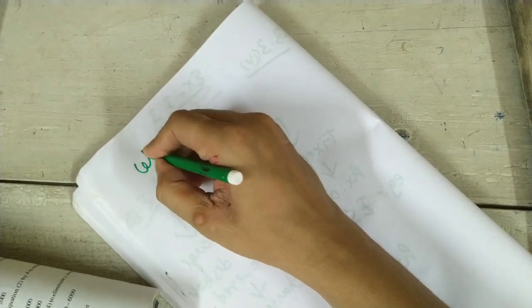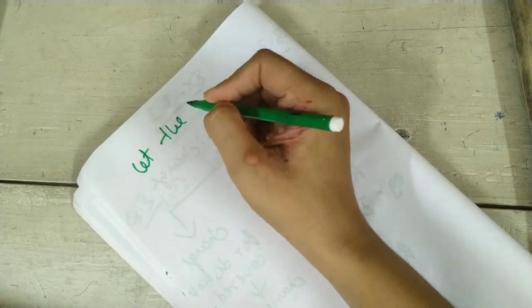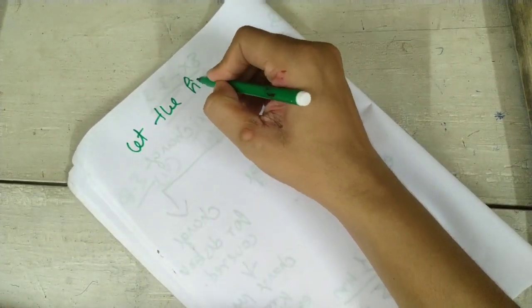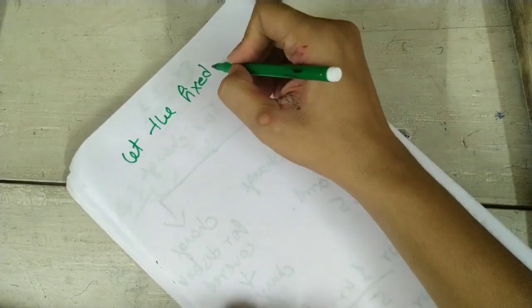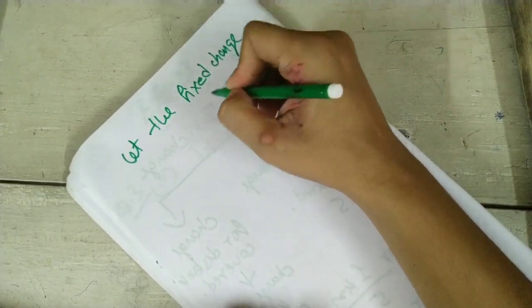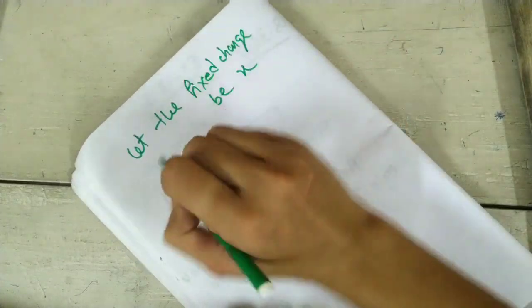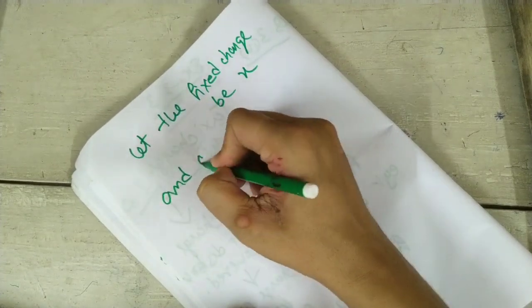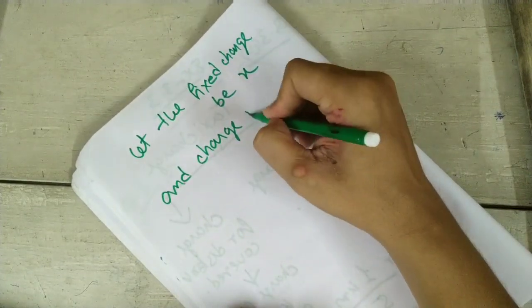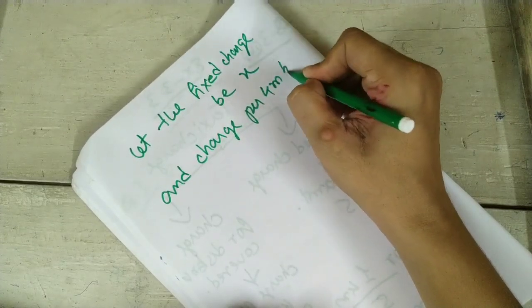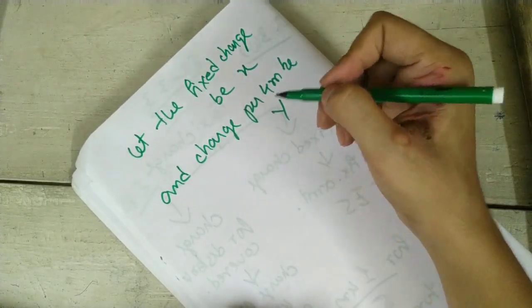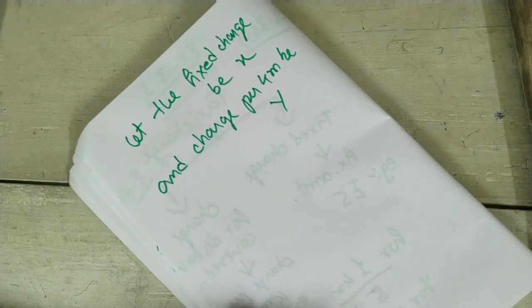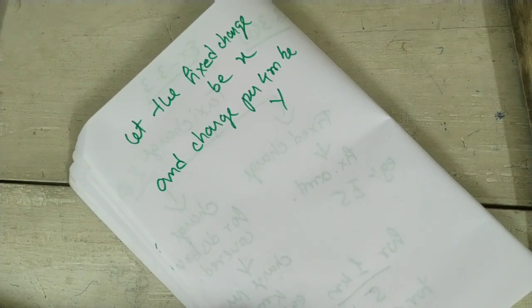So what we'll take is, let the fixed charge be x. Okay, we have taken the fixed charge as x and the charge per kilometer be y. So I have taken the fixed charge as x and the charge per kilometer as y. Both are unknown values. So I have taken two variables here.